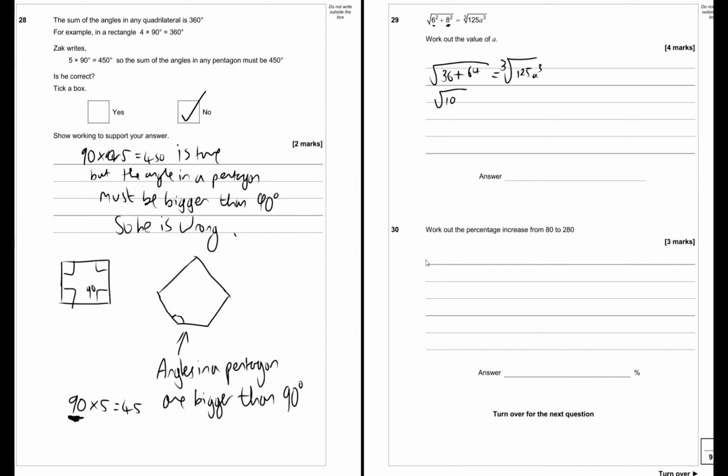So let's simplify this side. This can go to square root of 100 equals the same thing, cube root of 125a cubed. Square root of 100, what's that? Square root of 100 is 10. So 10 is equal to the cube root of 125a cubed. Okay, let's start working on this side. Let's bring it up to here. So what we can do now is distribute the cube root over everything. So we've got 10 is equal to the cube root of 125 times by the cube root of a cubed.